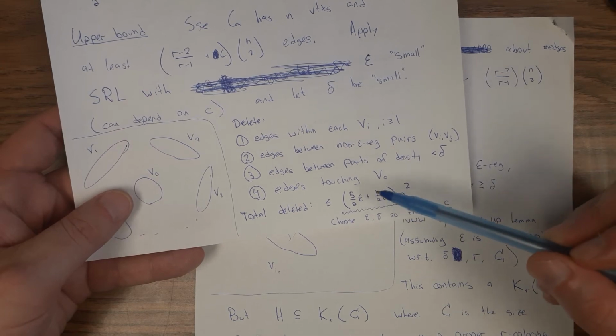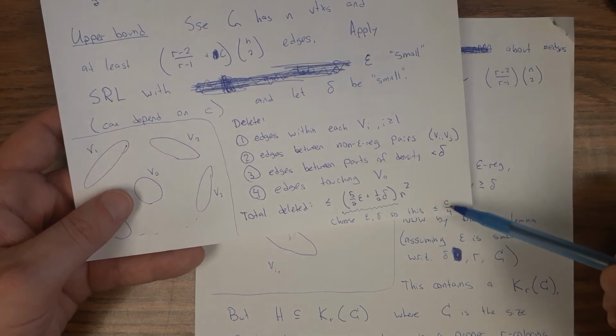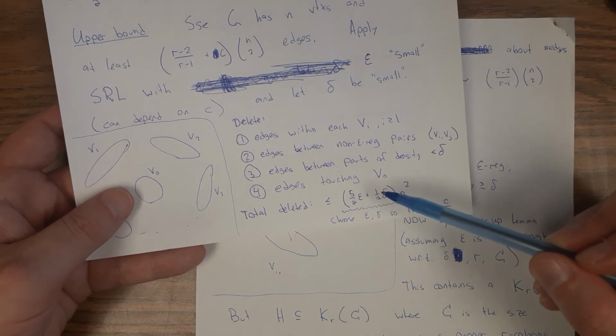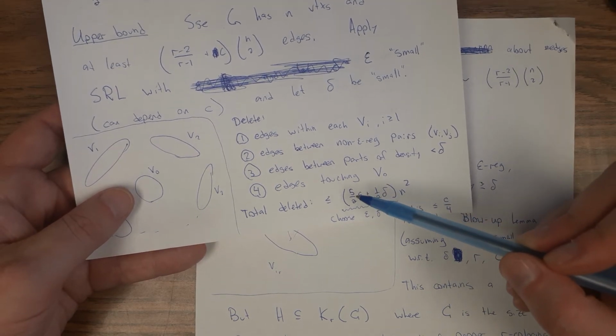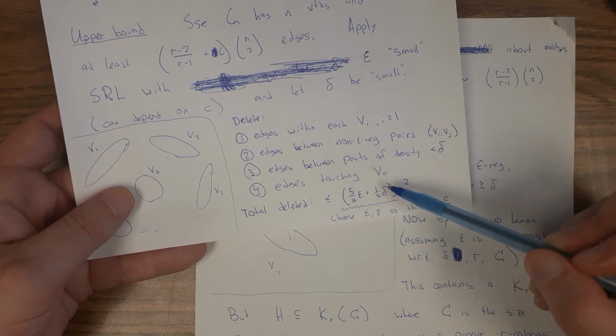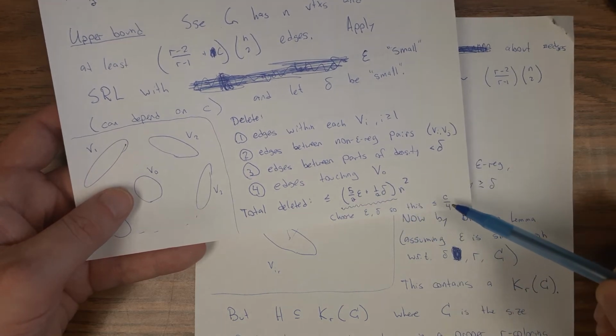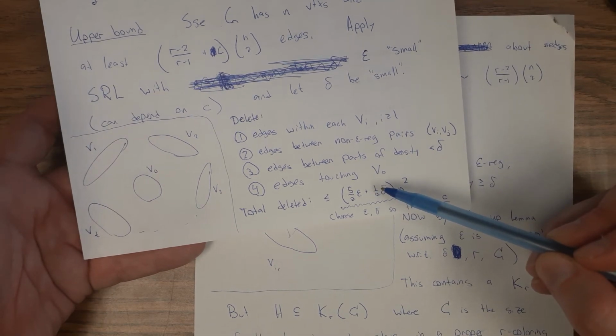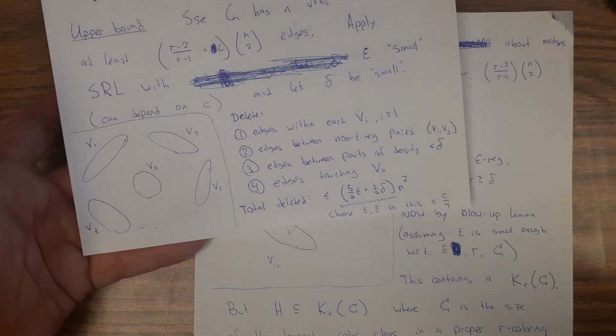So I'll choose delta so that I'll still be able to choose an epsilon to make this number smaller than c over 4. You know, choose delta to be c over 100 or something, just so that this isn't already killing us and making it bigger than c over 4.